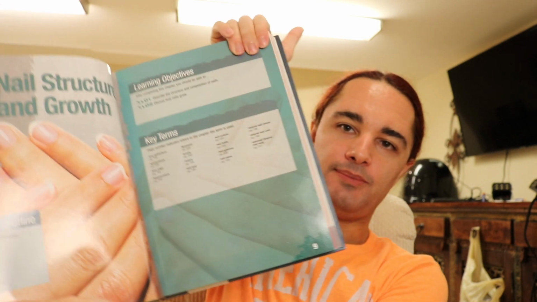Hey everyone, so I hope you guys have some hammers because we're going to be talking about nails. Yes, this chapter is going to be chapter 9, which is nail structure and growth in the My Lady book.